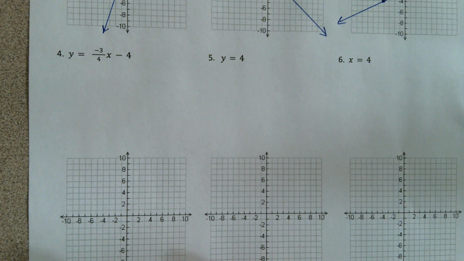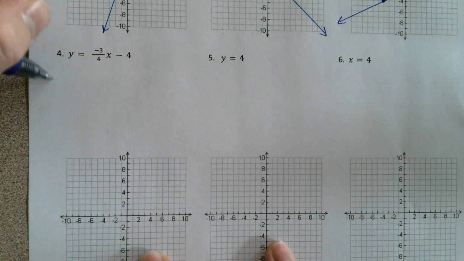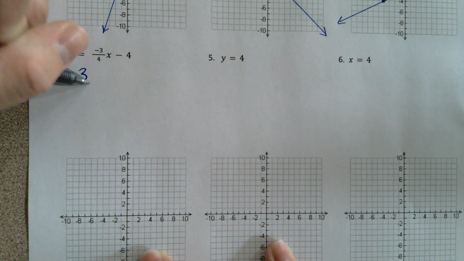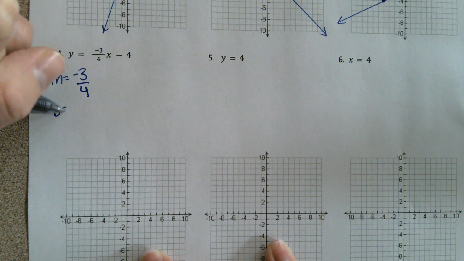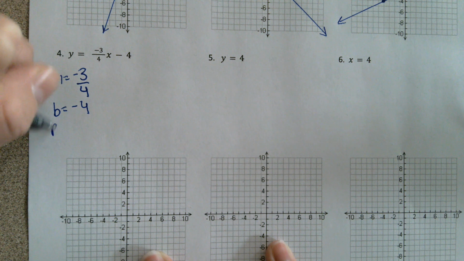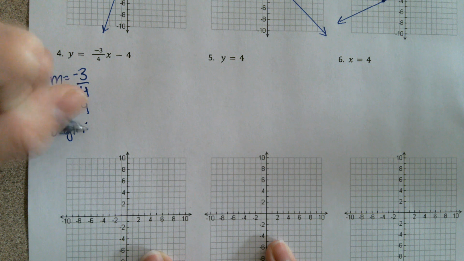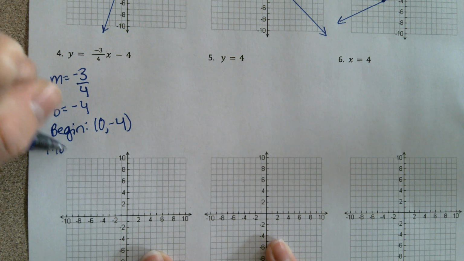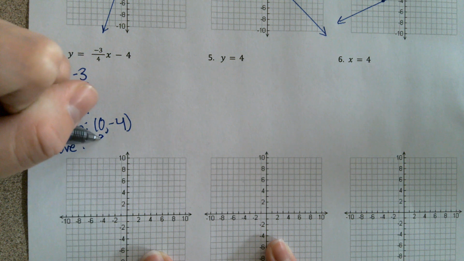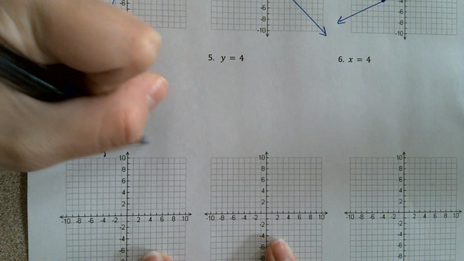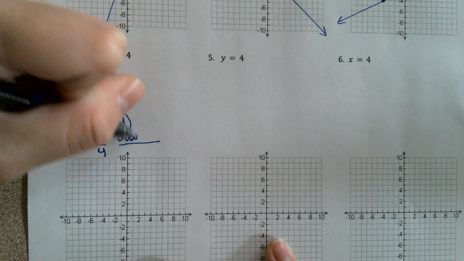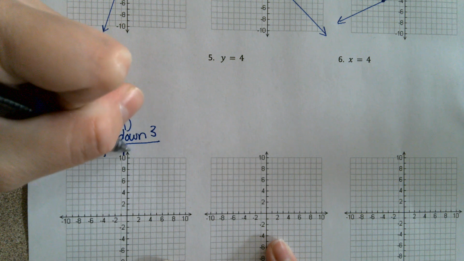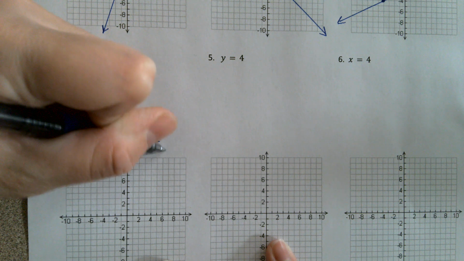Number 4, y equals -3/4 x minus 4. M equals -3/4, and b equals -4. So we begin at 0, -4, and we move according to -3/4. So that is going to be down 3, right 4.